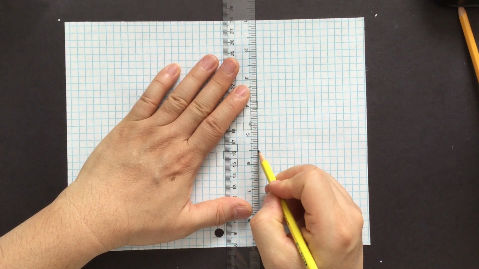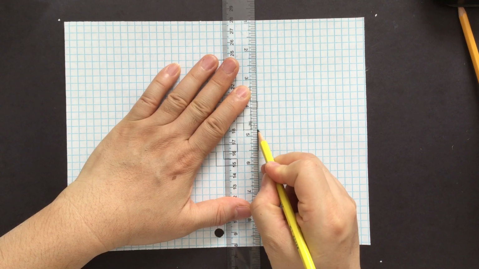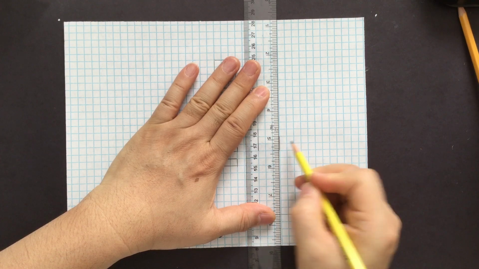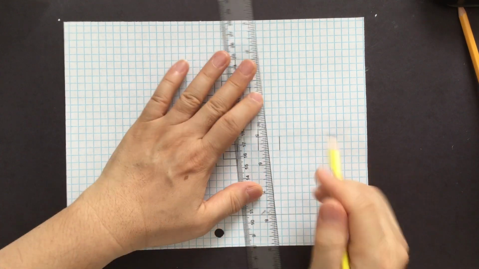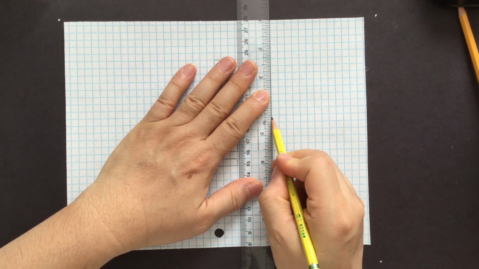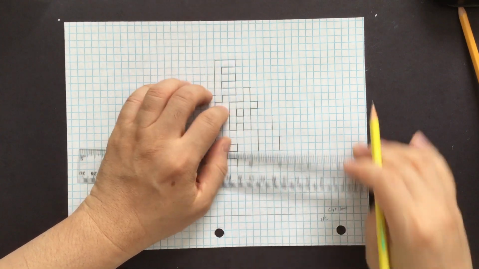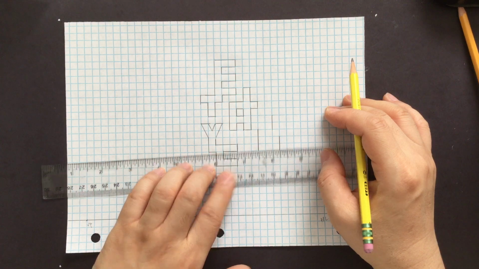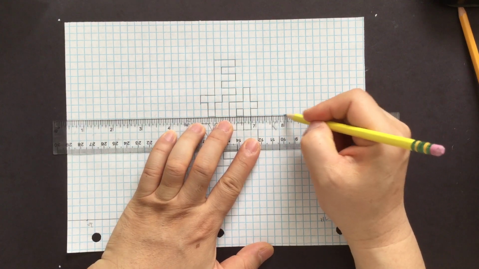Let's do N. And then let's connect the N with what letter?